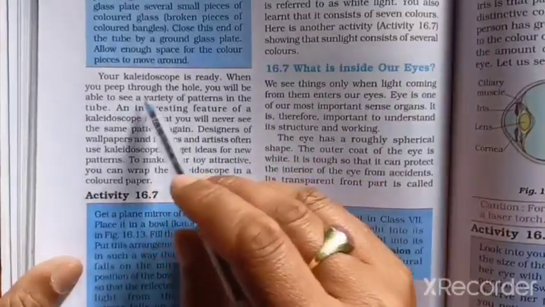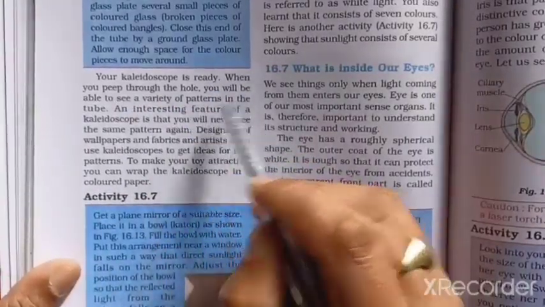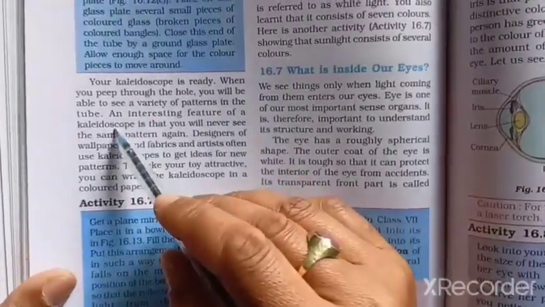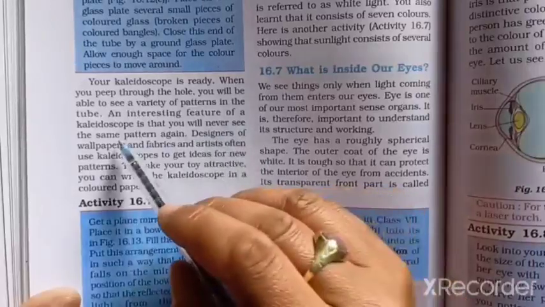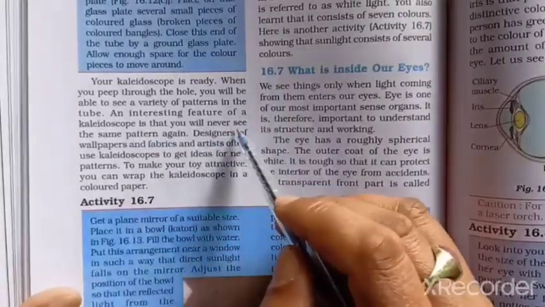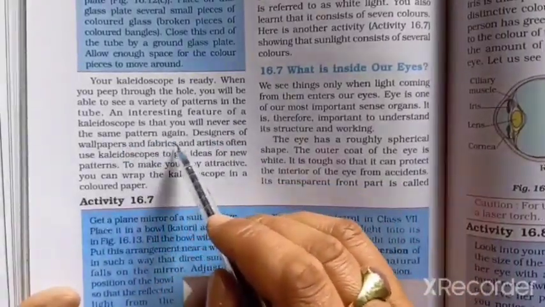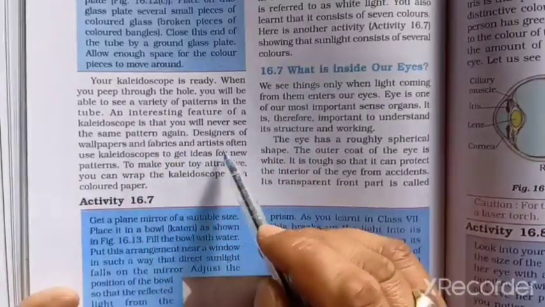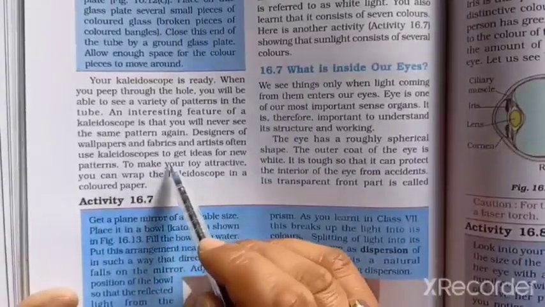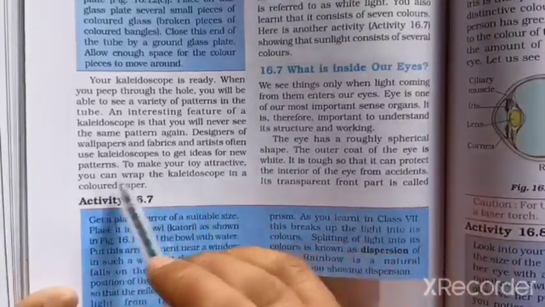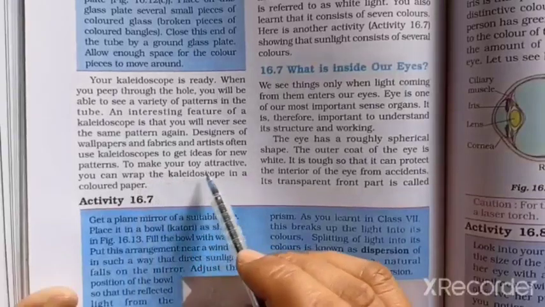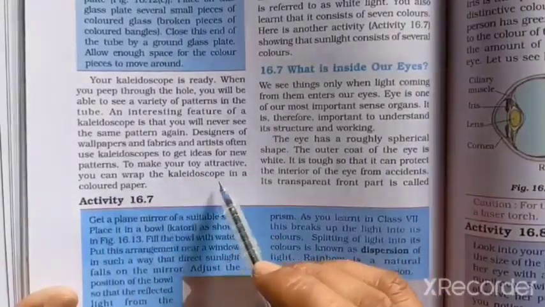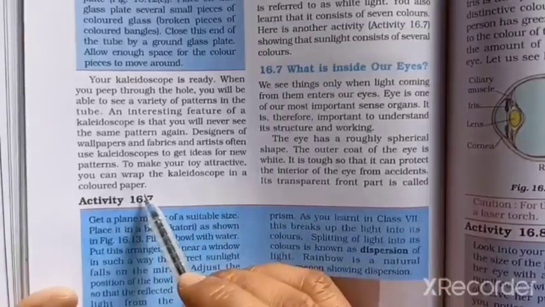When you peep through the hole, you will be able to see a variety of patterns in the tube. An interesting feature of a kaleidoscope is that you will never see the same pattern again. Designers of wallpapers and fabrics and artists often use kaleidoscopes to get ideas for new patterns. To make your toy attractive, you can wrap the kaleidoscope in colored paper.